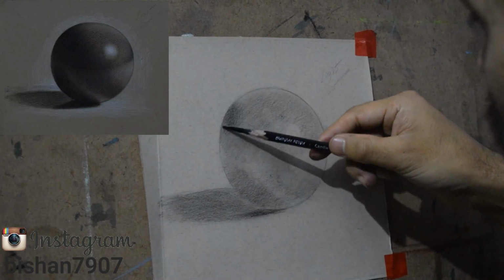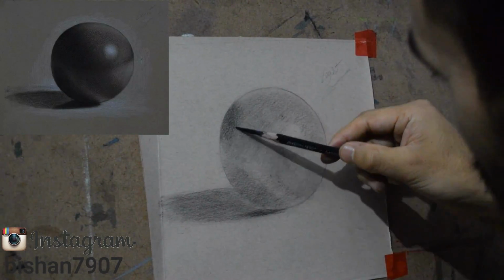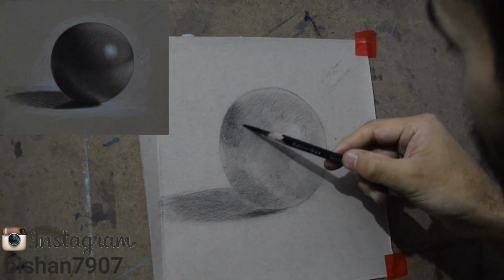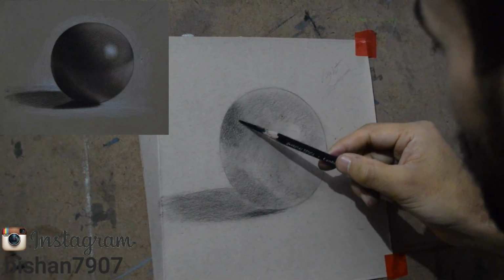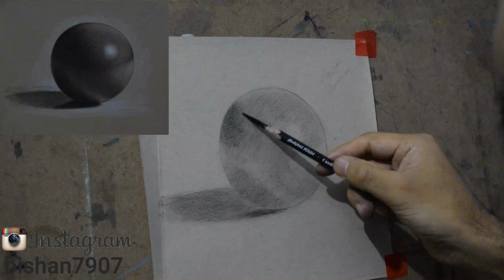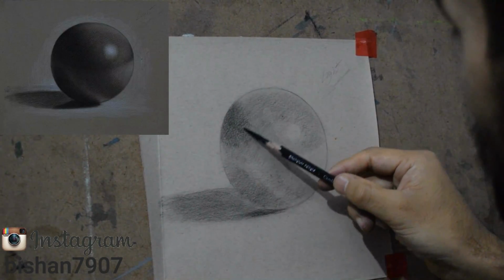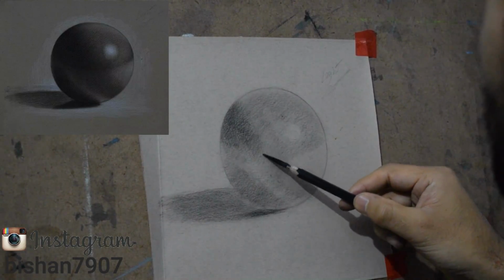So you can use a value scale, make a value chart that will help you understand tonal relationships. Like I created a value chart at the beginning of this video, which has 9 different tonal values.